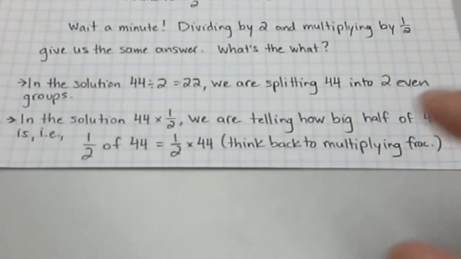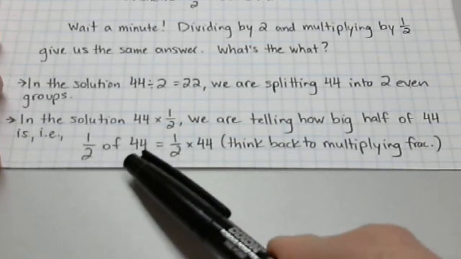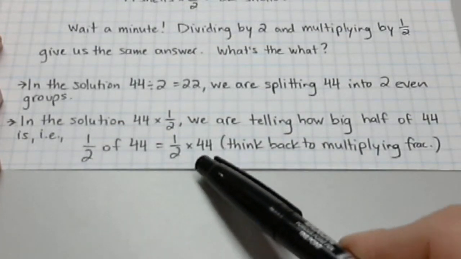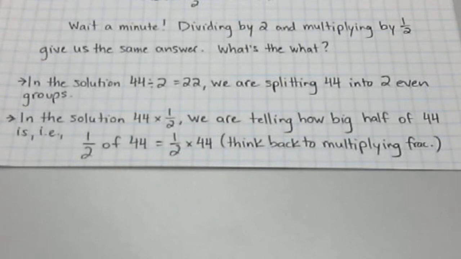Now if we think about it for a little bit, in the solution 44 divided by 2 equals 22, what we're doing is splitting 44 into 2 even groups. In the solution of 44 times a half, we're telling how big half of 44 is. In other words, we're saying half of 44, which is the same thing as saying half times 44, right? Remember when we see that word "of," it means multiplication. So we're telling what half of 44 is. You're doing different operations. On one hand you're dividing, on the other hand you're multiplying, and you're getting the same answer.